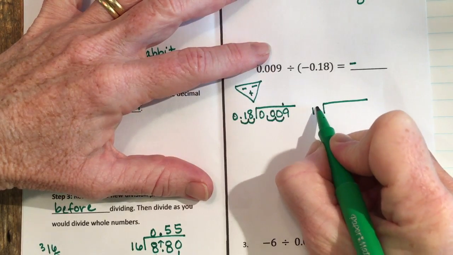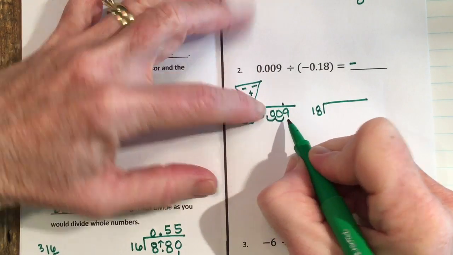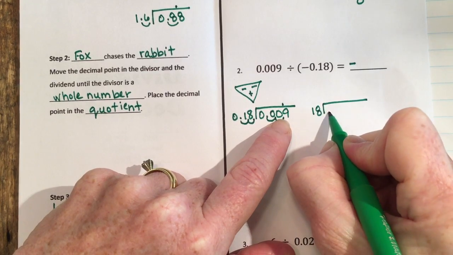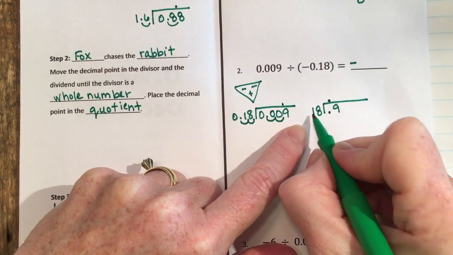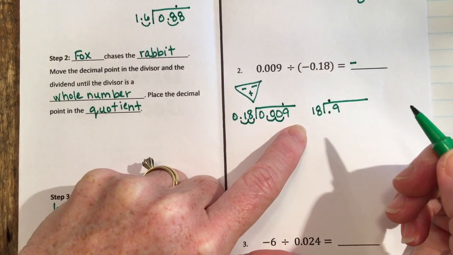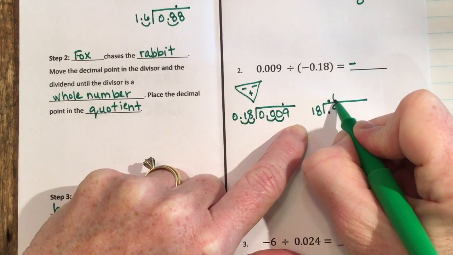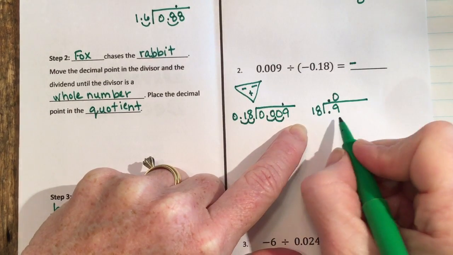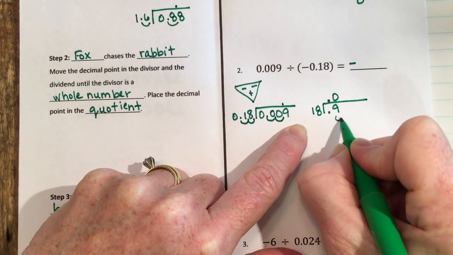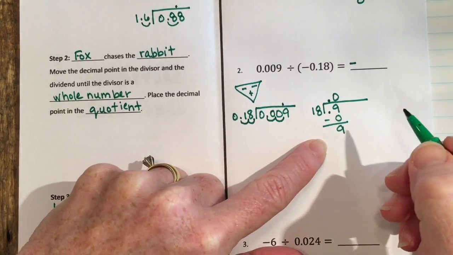This is now an 18, and this is now, where's your decimal? It's right here in front of the 9, so 0.9, and the decimal's up here. All right, does 18 go into 9? No. So you need to write a 0 here to remind yourself it did not go into 9. In fact, you can go ahead and multiply it if you want to. 18 times 0 is 0, and you get 9, and now you do what?